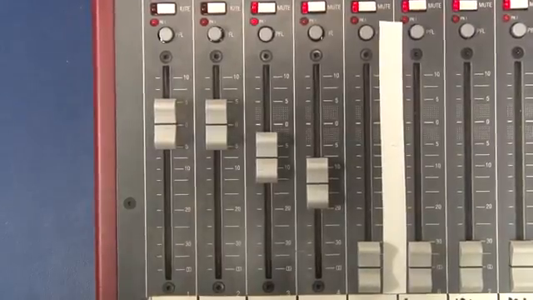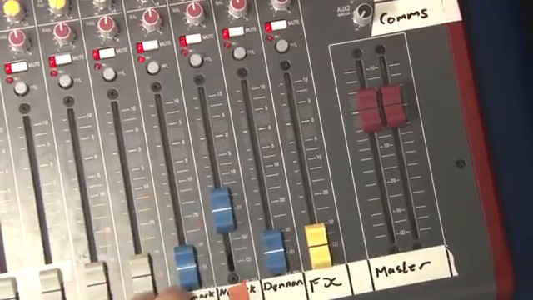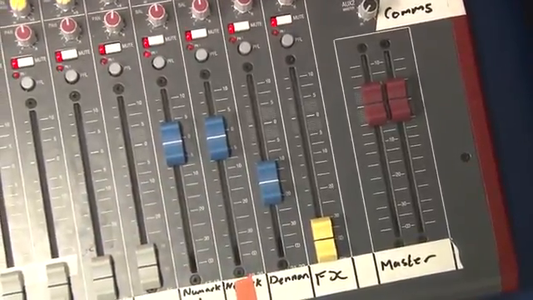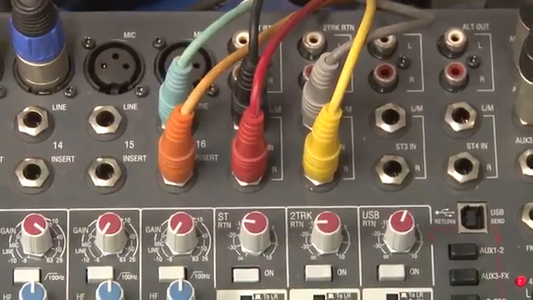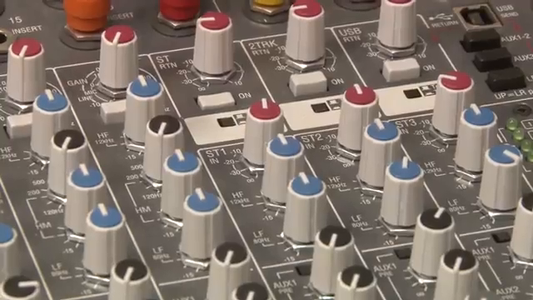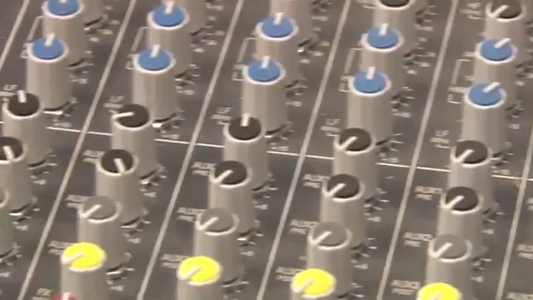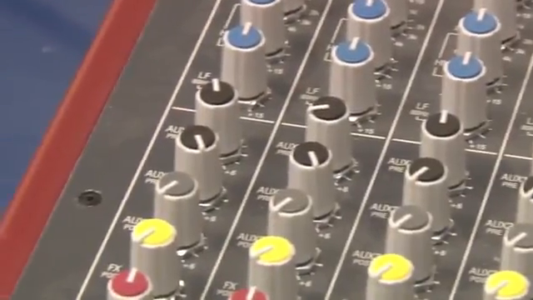So there are two types of channels on a sound desk, mono and stereo channels. A mono channel is used with things like a microphone which only contain one single signal. A stereo channel will be something like a CD player and contains two signals for the left and right speakers. So a stereo channel is very similar, but it's basically two mono channels in one fader.